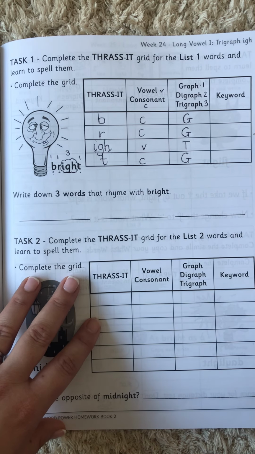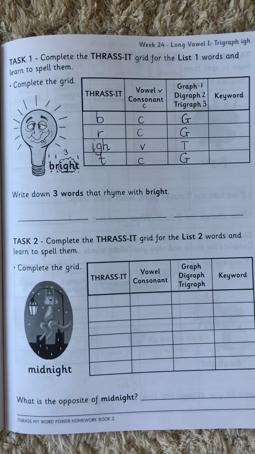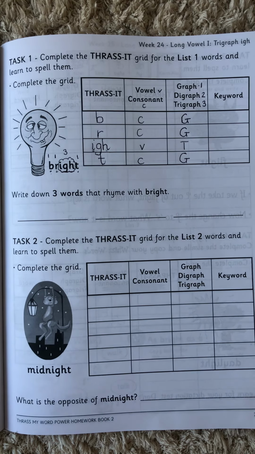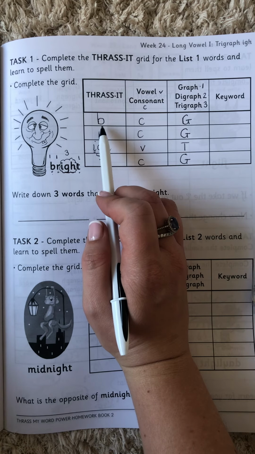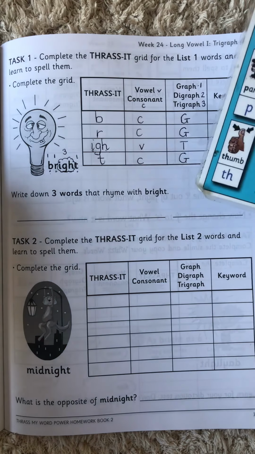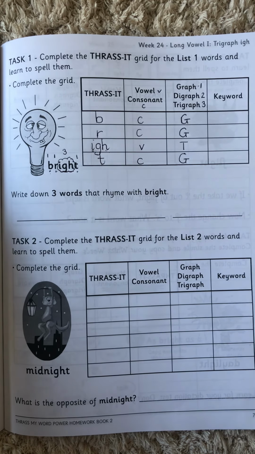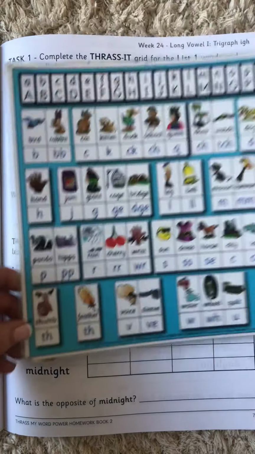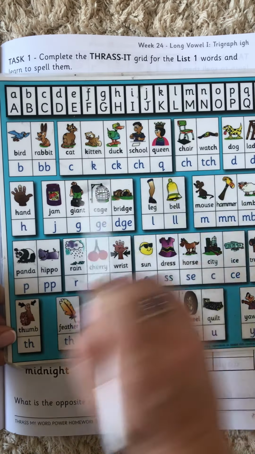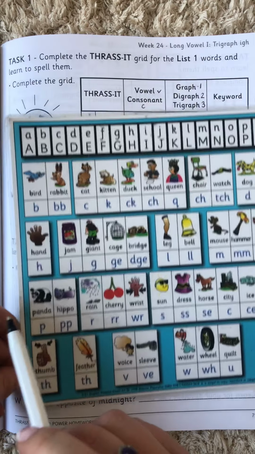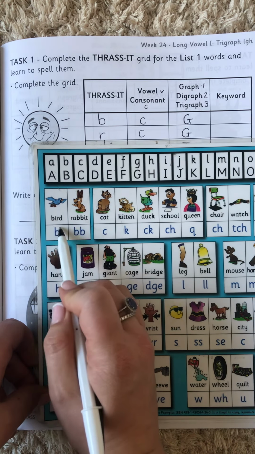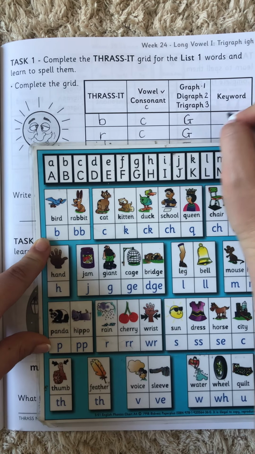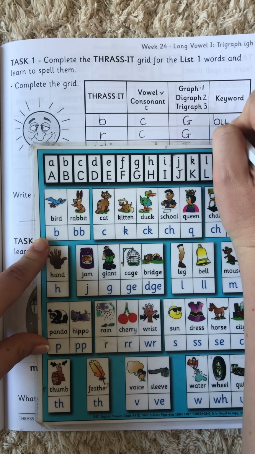The last column that you have to do here is the keyword. Now you have to look on your Thrass chart and you're going to have to find the keyword for B. So look on your Thrass chart. You'll first turn to the consonant side of your Thrass chart and you will look through each row trying to find the B. Now luckily for us, it is the first one. And who is in charge there? It is bird. So you're going to then write bird.